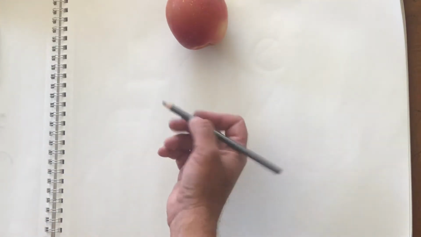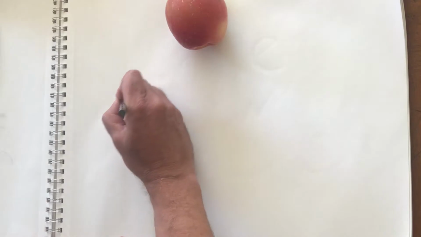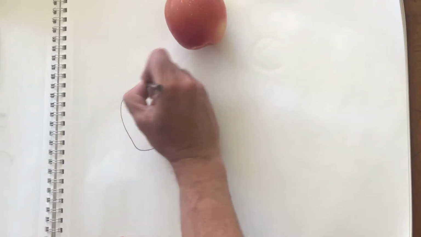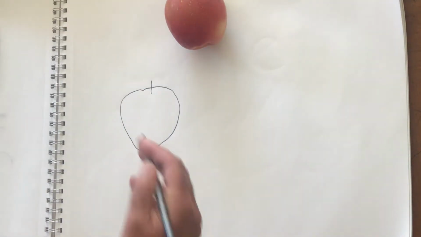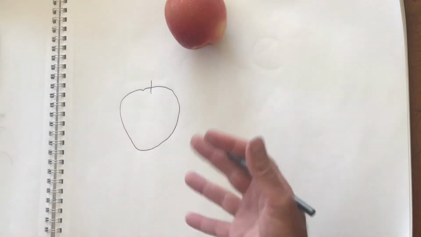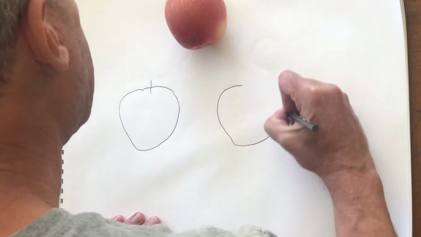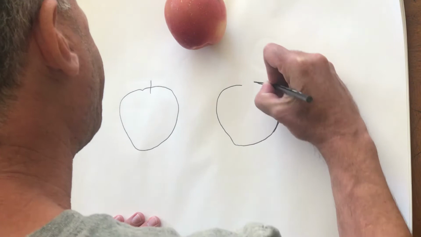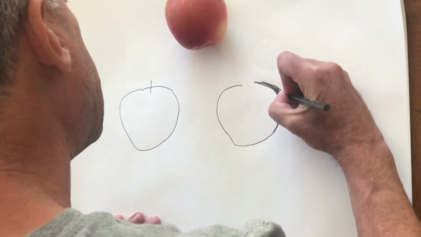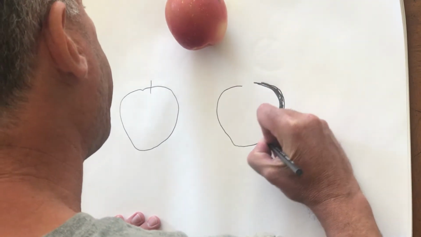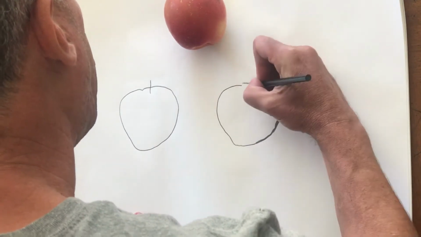So for instance, if you're drawing an apple, a depiction of this apple with no line quality or very little line quality would just be a simple contour, same pressure being used throughout. But to draw this apple with line quality, you would add pressure to certain areas and thickness to emphasize form.